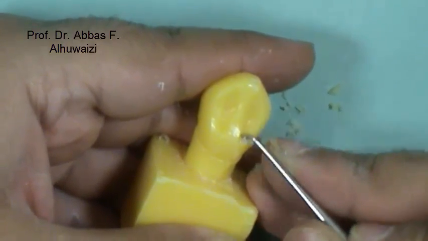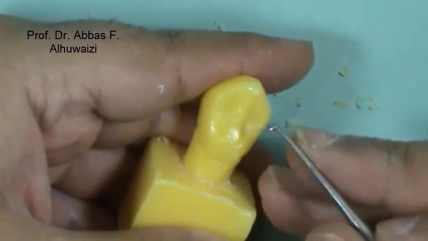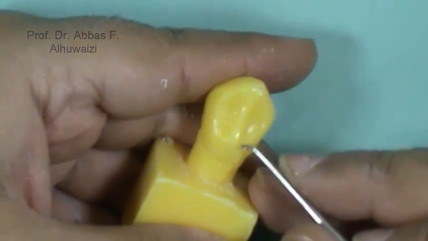Deepening the fossae and making the mesial, distal and middle ridge and the cingulum more pronounced.